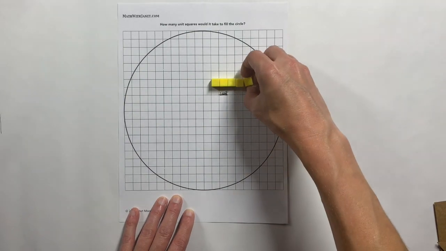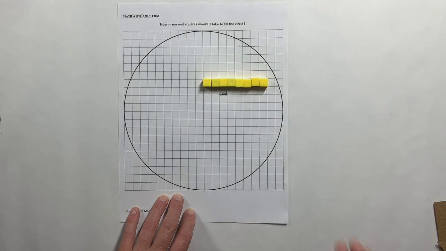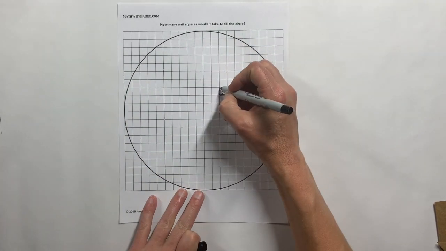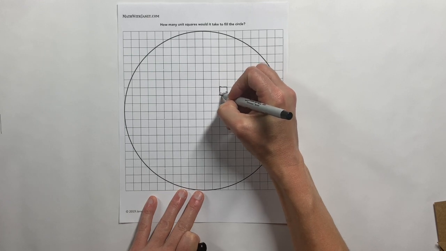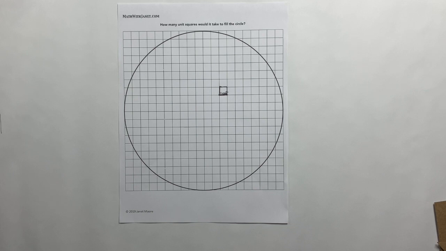A lot of 7th graders won't have the patience to do this for very long. Several of them will abandon it and just go to counting these square units, either one by one or by grouping them into larger chunks. One nice thing about having a smaller grid is that we can get a more precise answer.